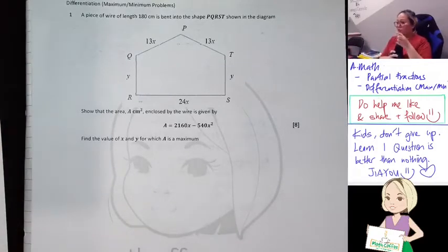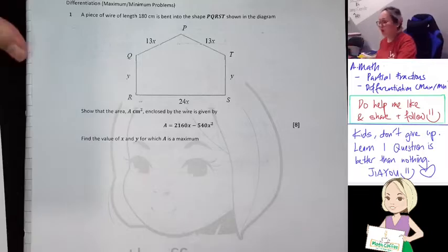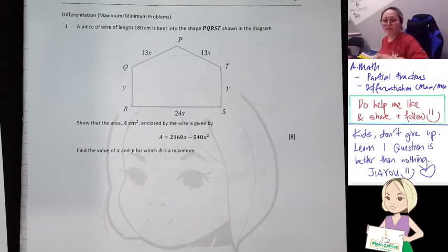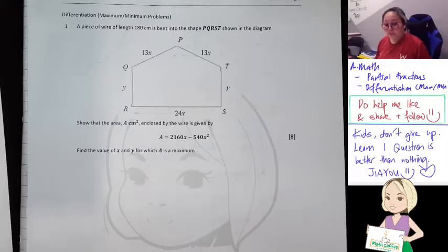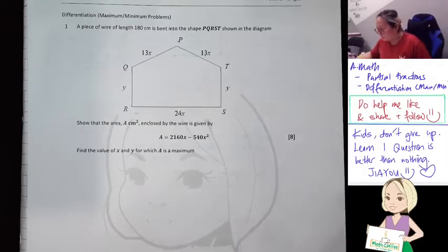During exam, maximum, minimum is also one of the questions whereby it's pretty easy to get marks. So make sure you master the maximum, minimum and get the marks from this particular topic.